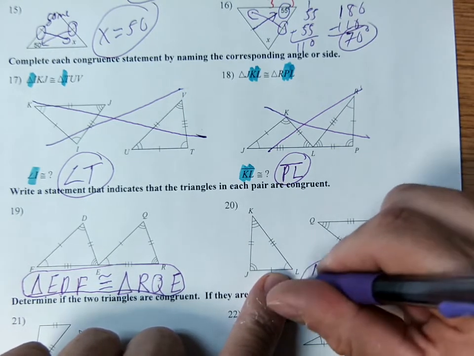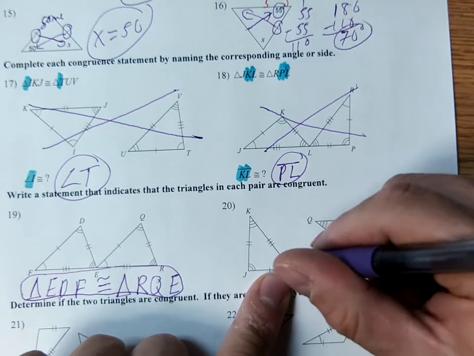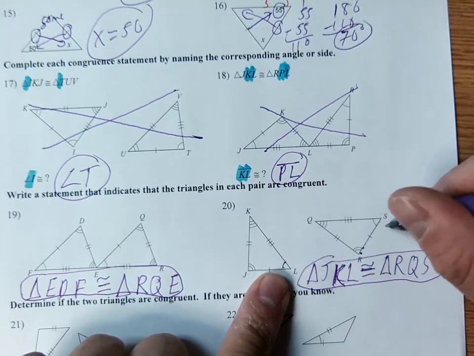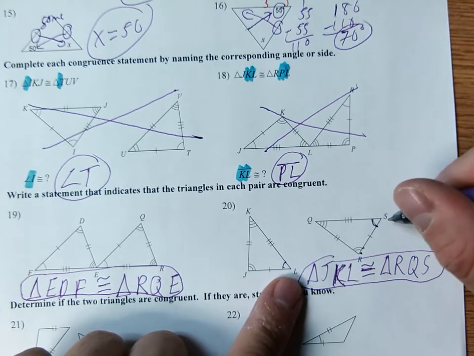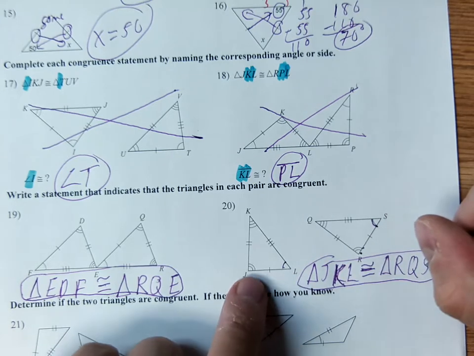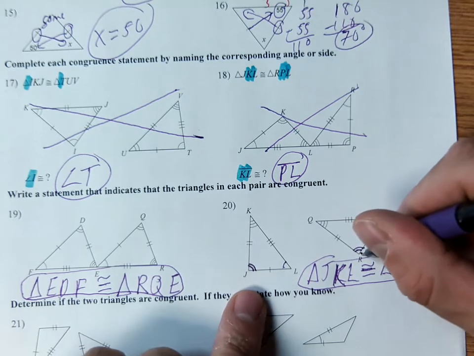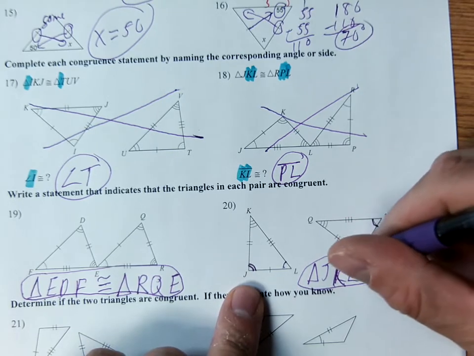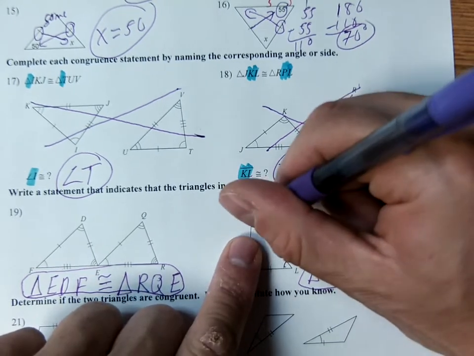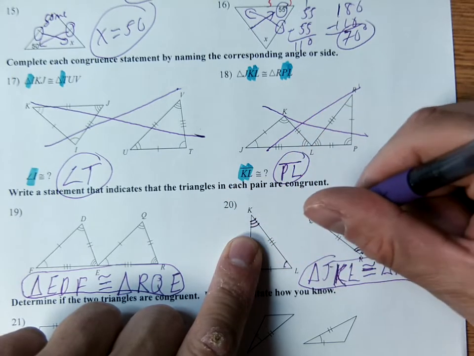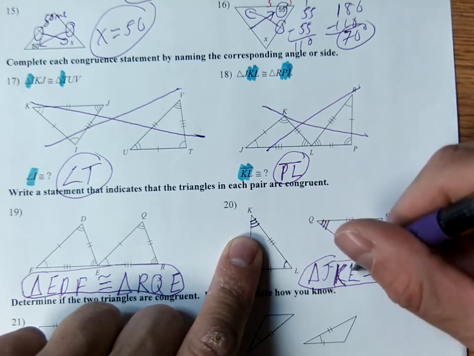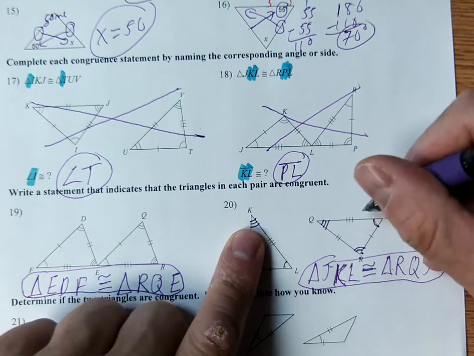Again, how do I know they're equal? Because of the markings. This has 1 marking, this has 1 marking. Therefore L is equal to S. This has 2 markings. This has 2 markings. Therefore J is equal to R. This has 3 markings. This also has 3 markings. Therefore, K is equal to Q.